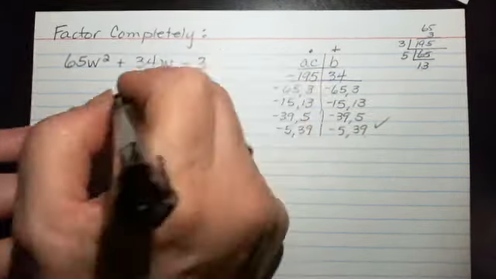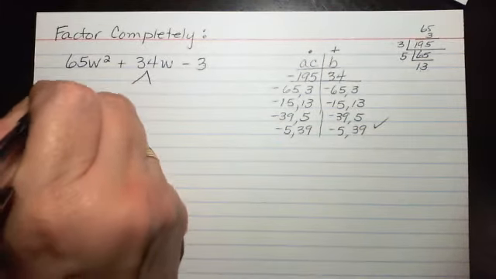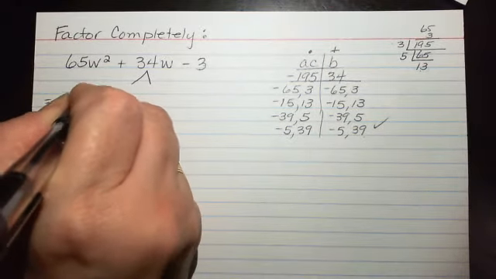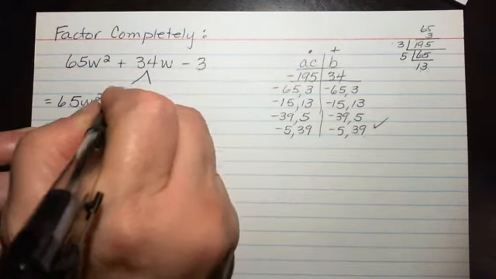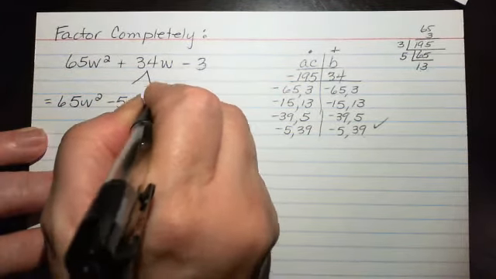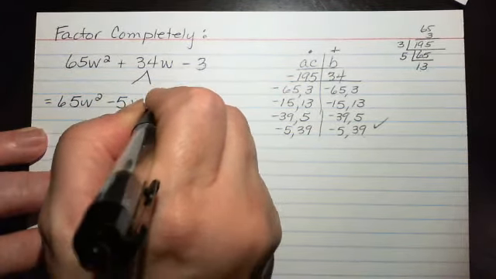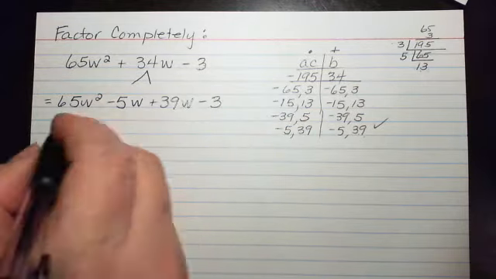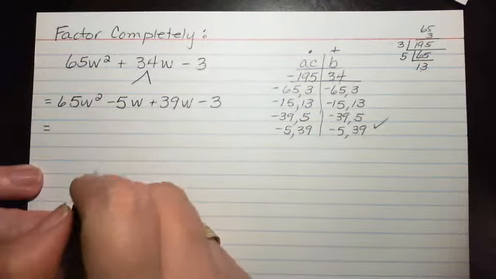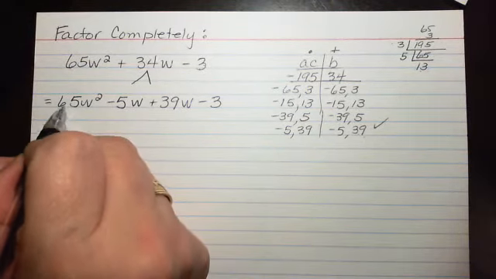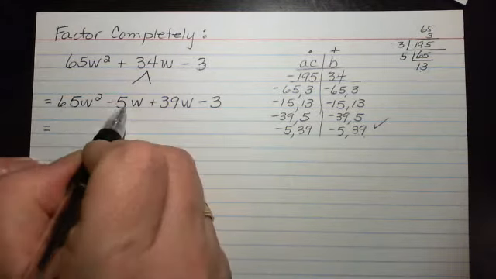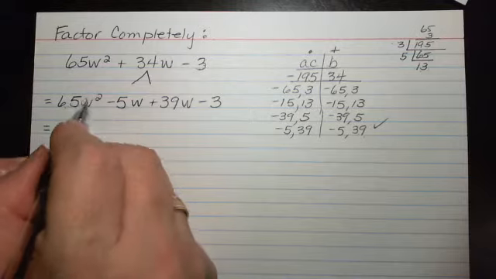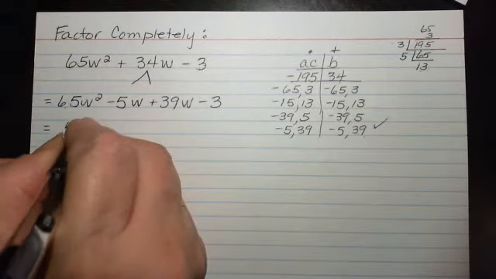Okay, so rewriting our trinomial, we have 65w squared. Split the middle term with these new coefficients, minus 5w plus 39w. Continue with minus 3. We can factor this by grouping now that we have 4 terms. Looks like group 1 shares a common factor of 5 for the coefficients and w for the variables.